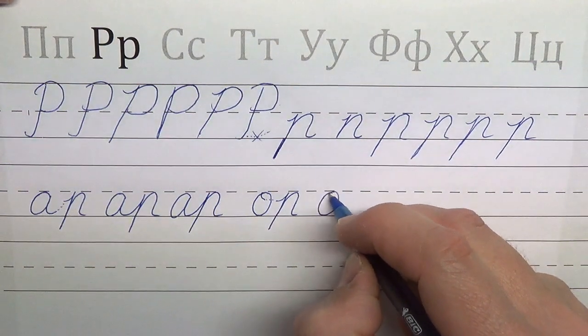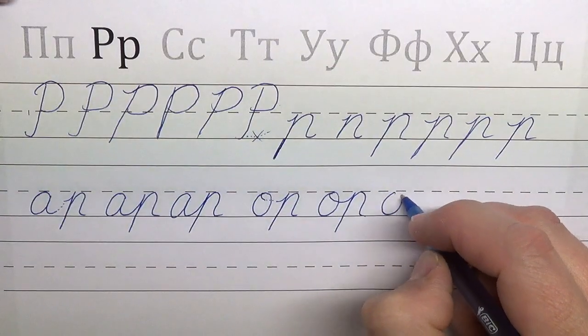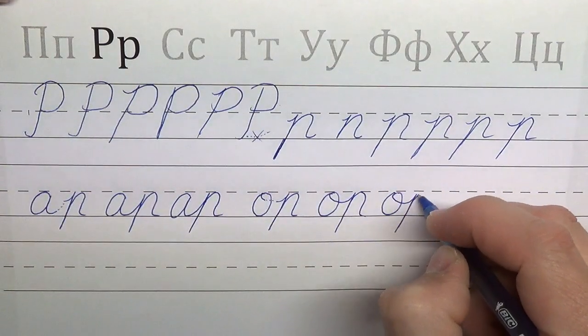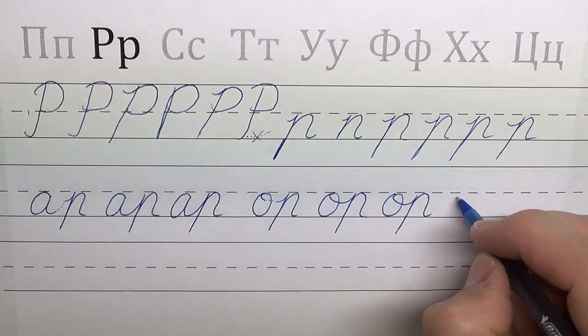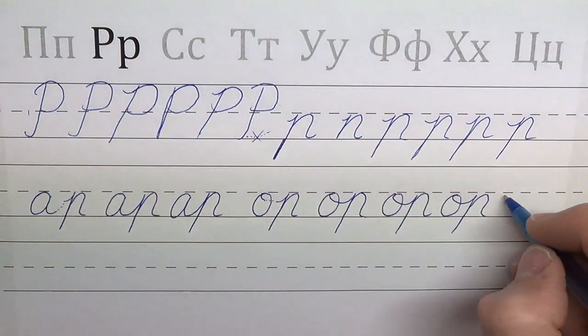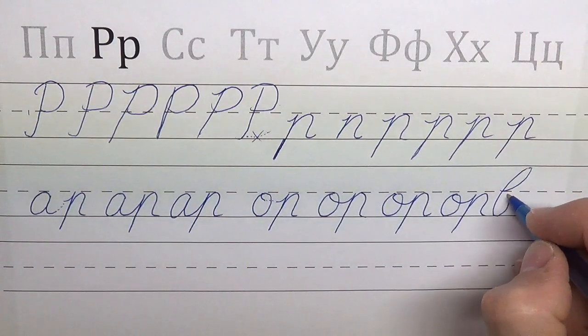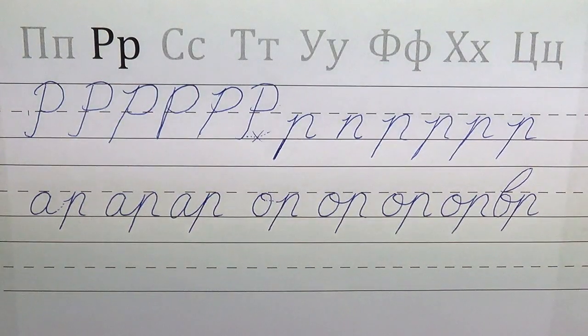So from an o right into the r letter, o into an r, gives you a high out connect, o into an r, or a v, for instance, into an r. So some examples there.